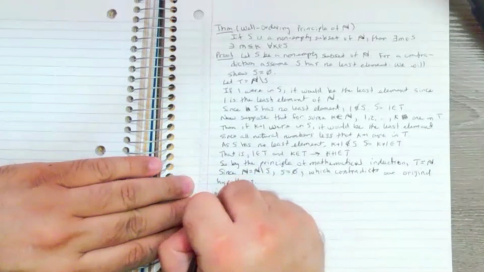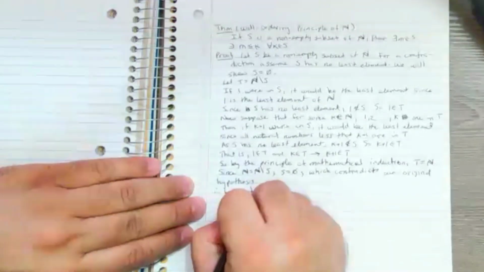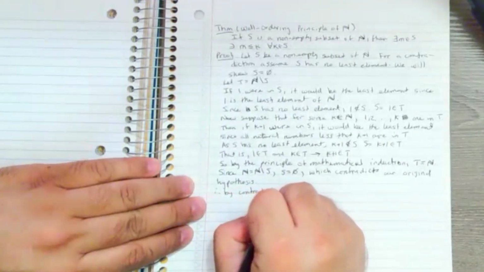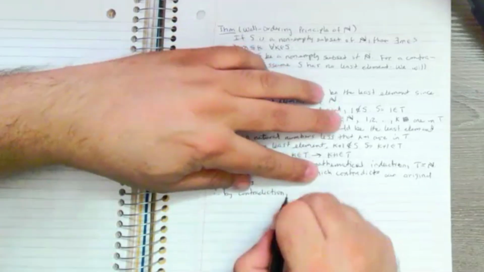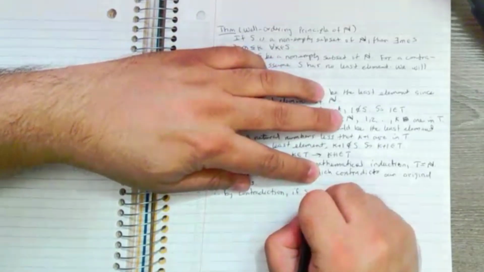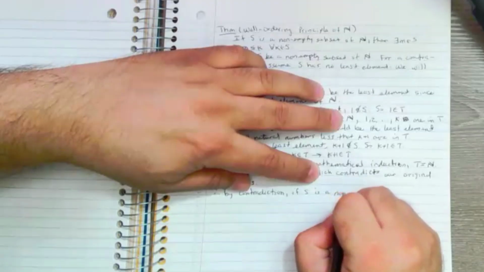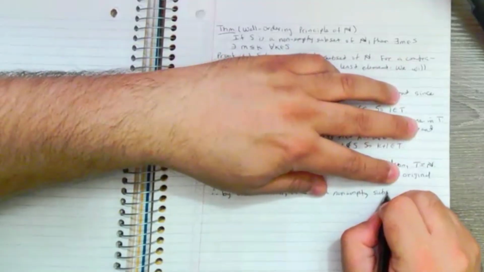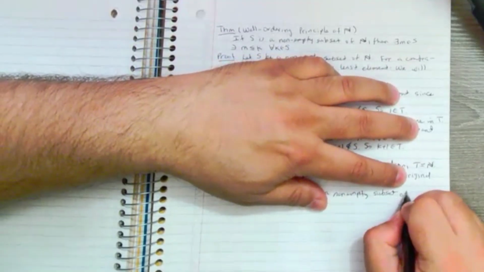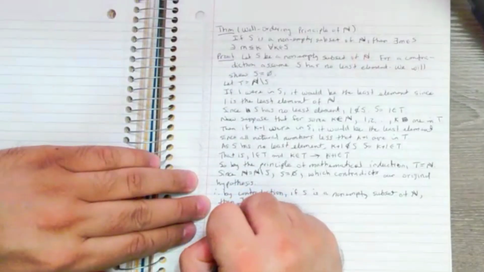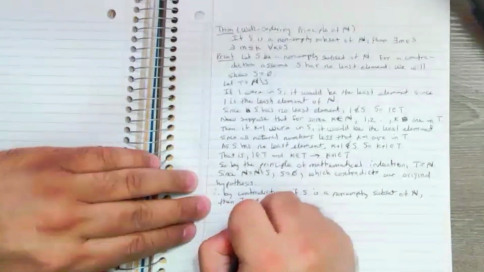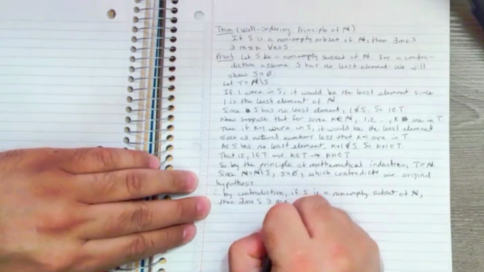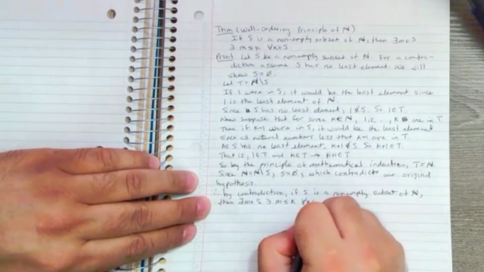And therefore, by contradiction, if S is a non-empty subset of the natural numbers, then it has a least element, and so there exists an element M in the set S such that M is less than or equal to K for every element K in the set S.